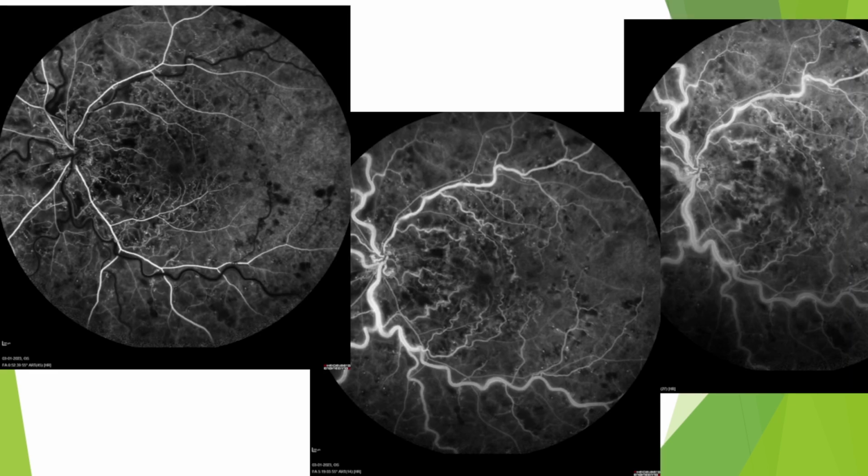So this is an FFA image. The first one is an early arterial phase image showing marked delay in the filling of the veins and areas of point dot hyperfluorescence.